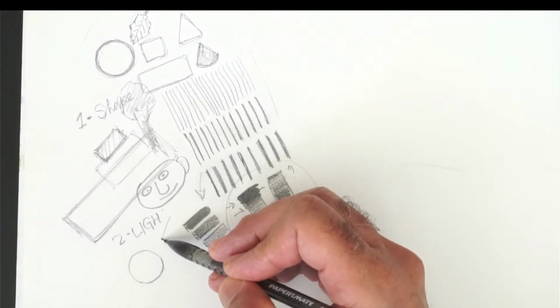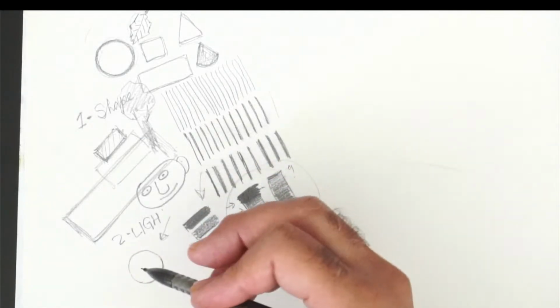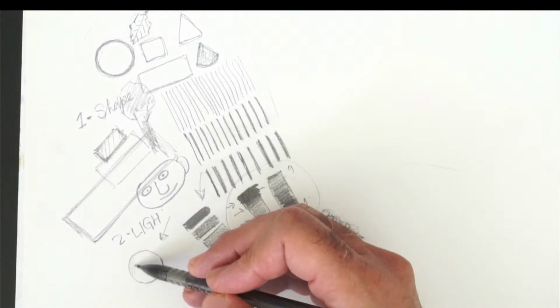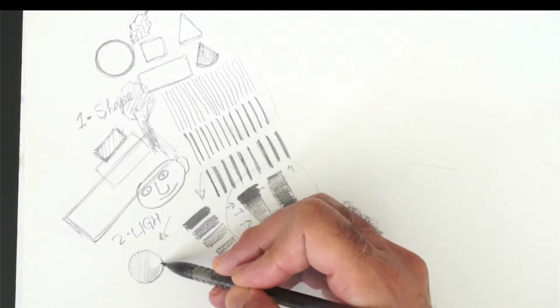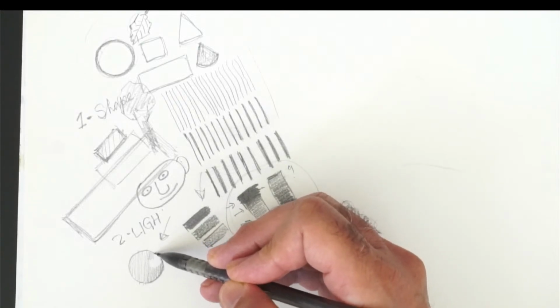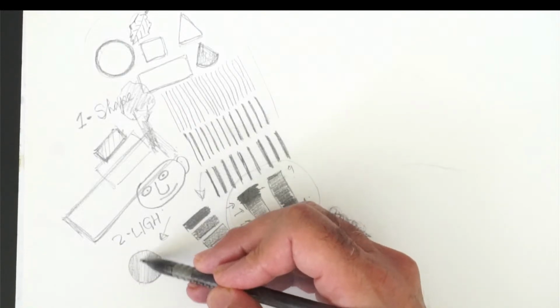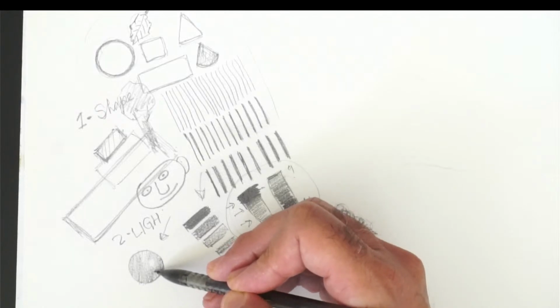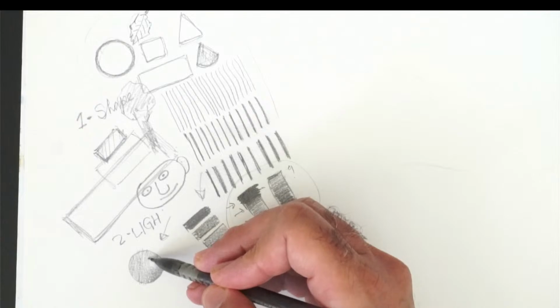Let's say the light is coming from here on this circle I just drew. You put some shading, and keep the highlight part open because of the shape of that circle. It's kind of like a ball or a sphere.